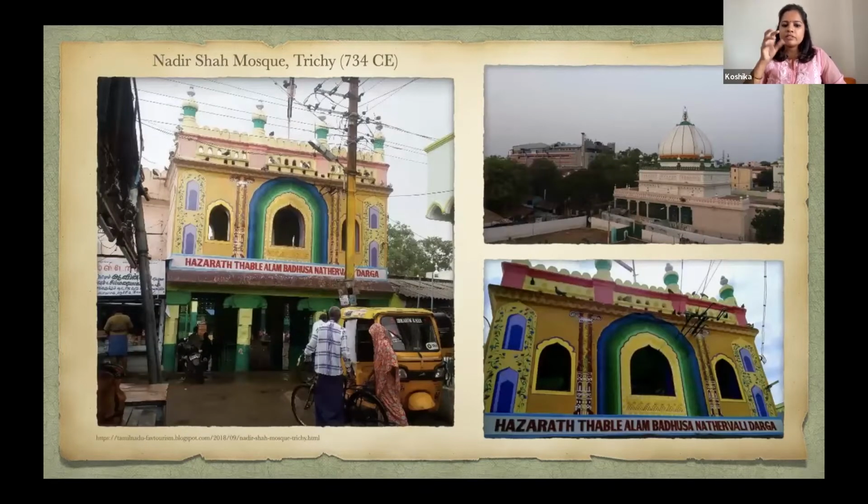So this is the Nader Shah Mosque in Trichy. I personally, when I saw this picture, felt like there is a little bit of a temple touch in this. If you see the architecture, most of the mosques that were built during those times had a Dravidian architectural style within. If you see the colors and the different architectural works, this mosque has a little bit of a Dravidian touch in it.